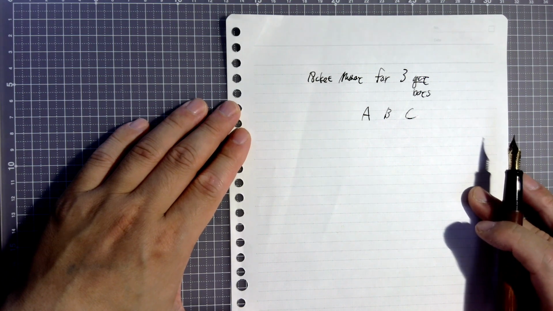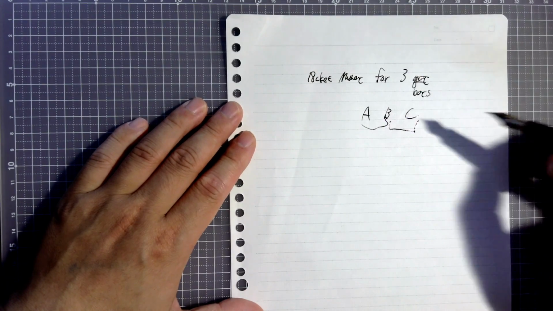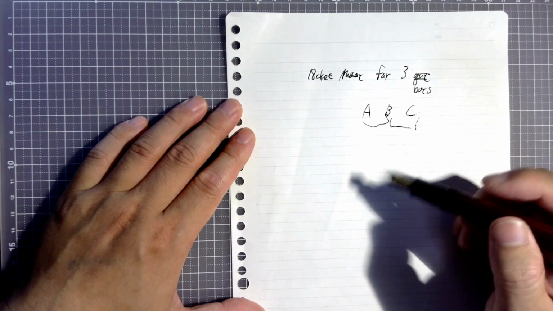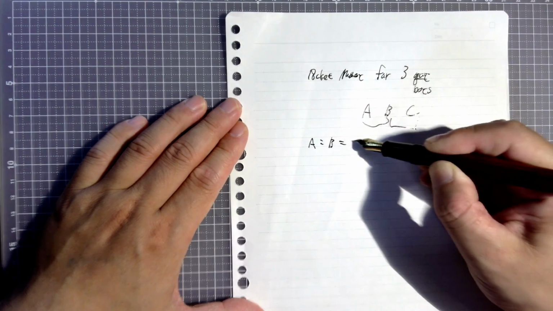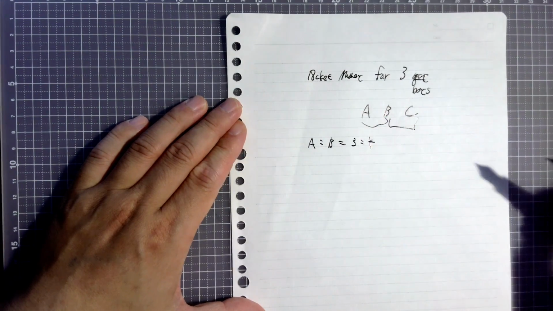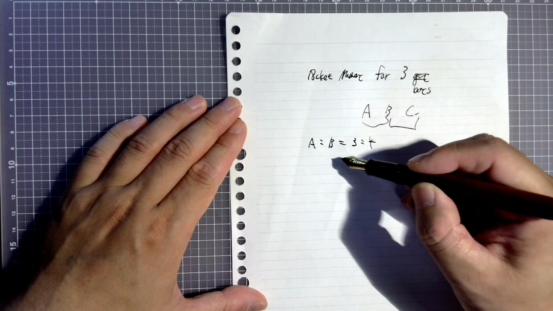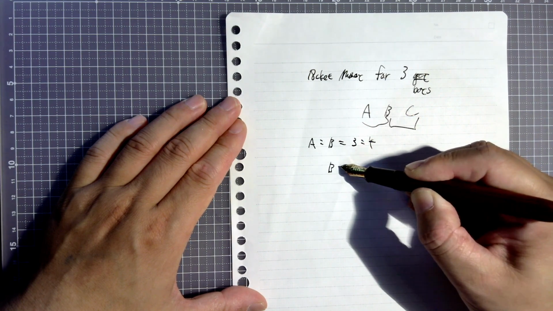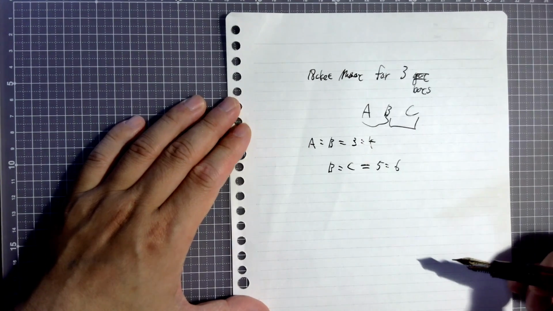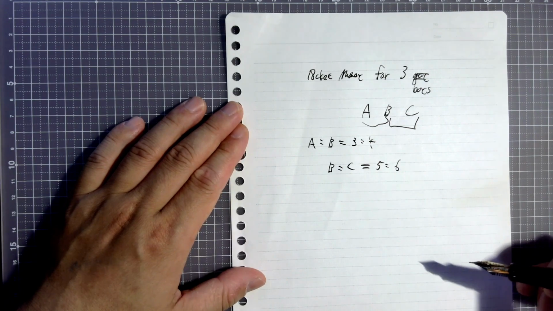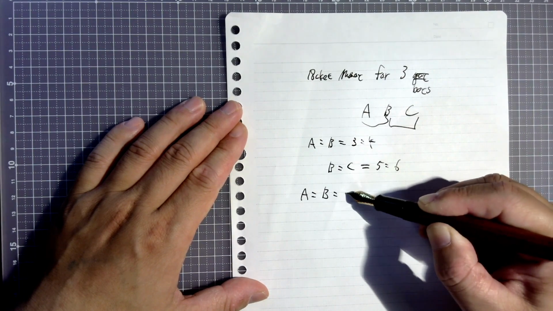In the question, the ratios of each pair are given. The ratio of pocket money for Mr. A and Mr. B is 3:4, and there is another ratio: the ratio of pocket money of Mr. B and Mr. C is 5:6. So the question is, what is the ratio of Mr. A to B to C?